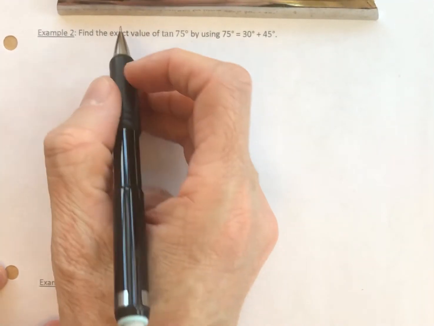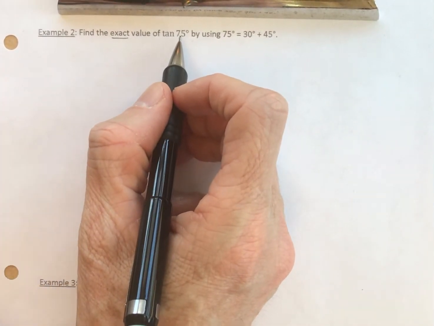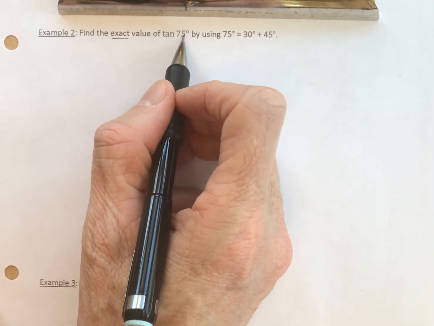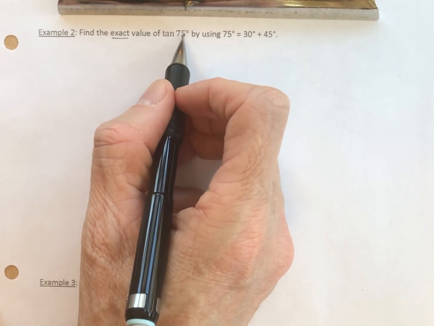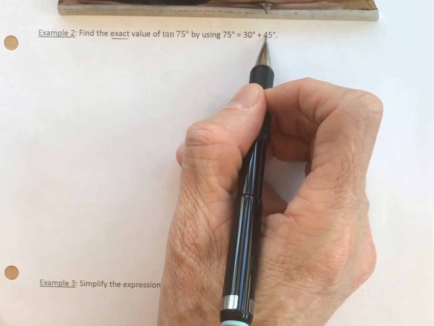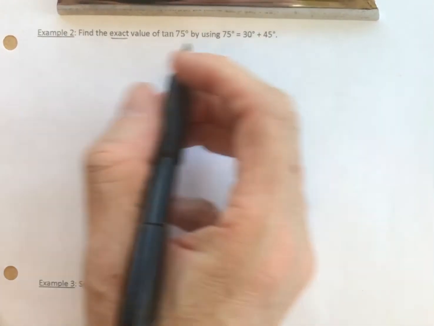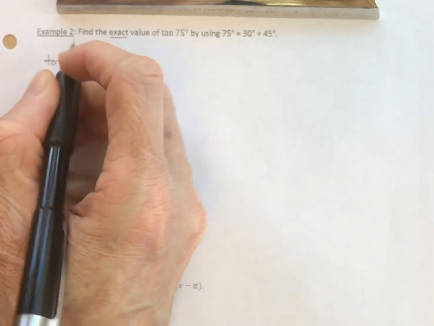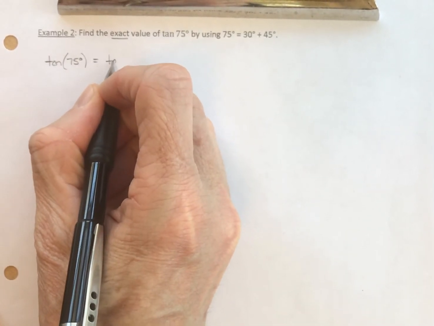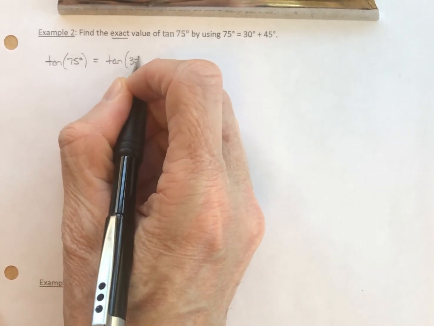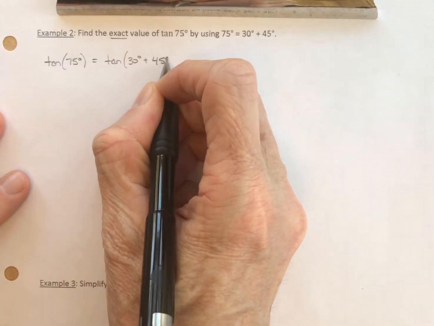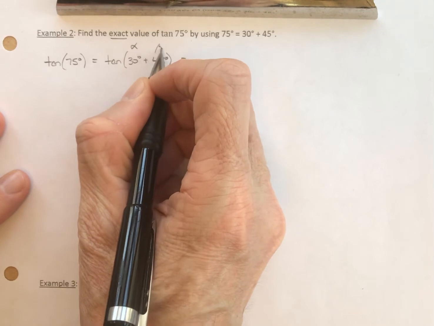Okay. Again, in example 2, we want to find the exact value of tangent of 75 degrees. Now we know that 75 degrees is not one of our known exact value angles, but we recognize that if we add 30 and 45, these two we do know, we will get 75. So we're saying that the tangent of 75 degrees is equal to the tangent of 30 degrees plus, I just slipped on the paper, sorry about that, 45 degrees. Okay, this is alpha plus beta.